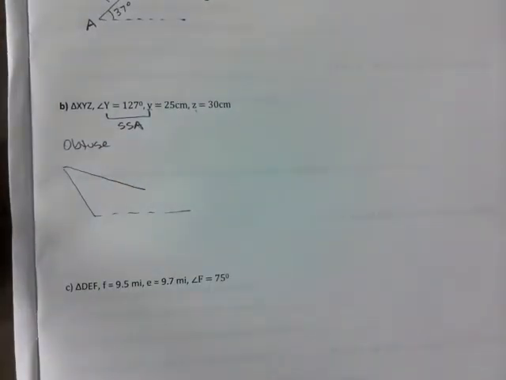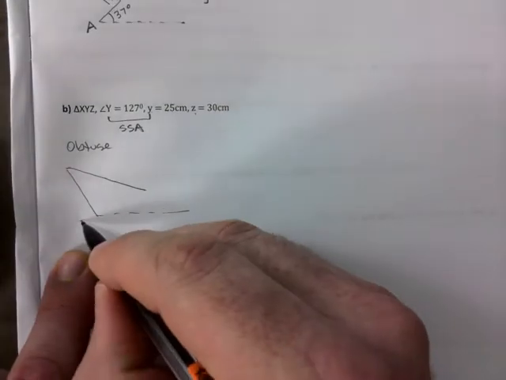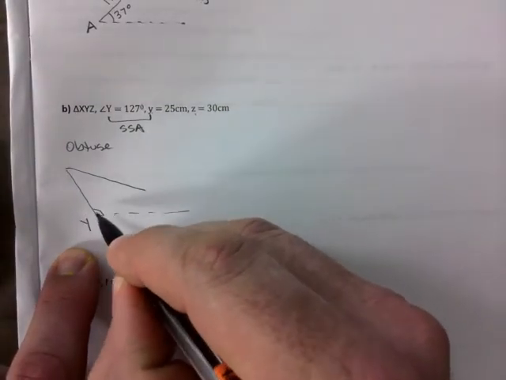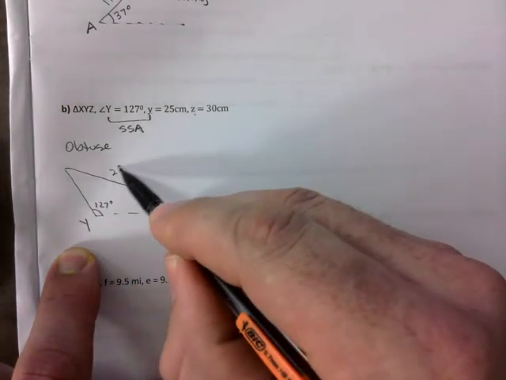Obtuse, you caught one, and the angle that they're giving me is Y, so I'm going to make that show up here. And the side across from it is 25 centimeters. This is 30.